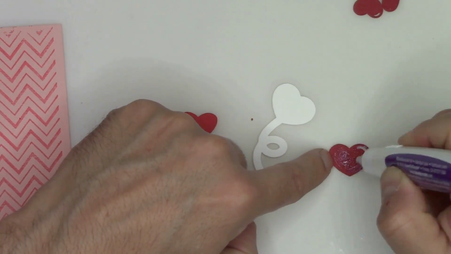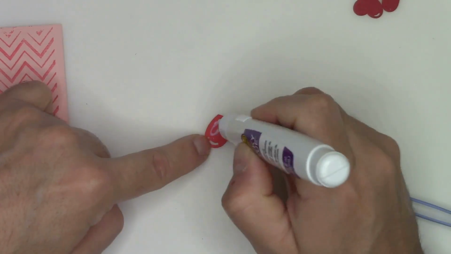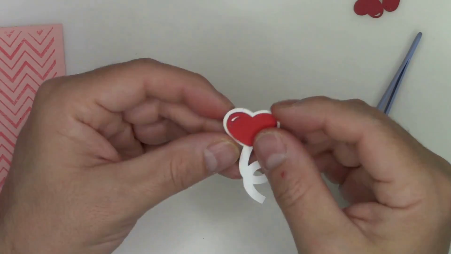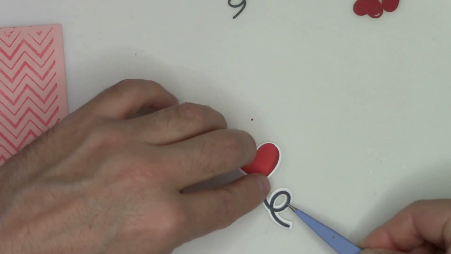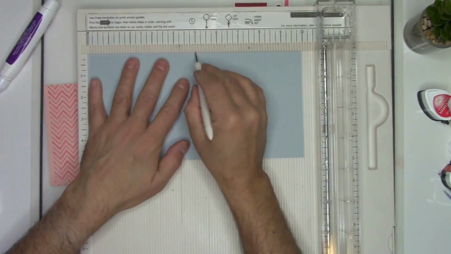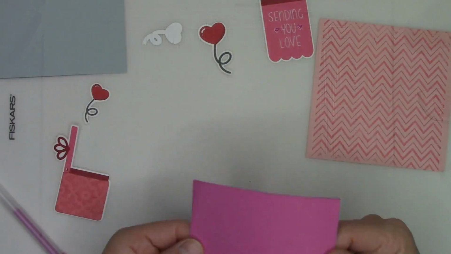Here you can see me assembling the hearts. Here is the shadow for the heart and the front piece of the heart. And here is the string for the heart. Repeat the process for the other two heart balloons.